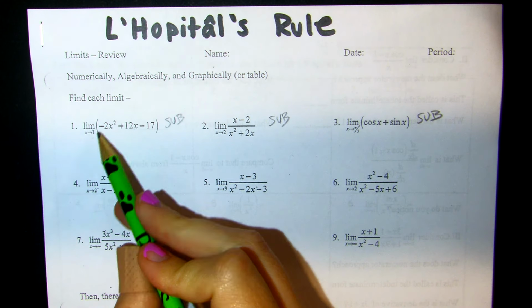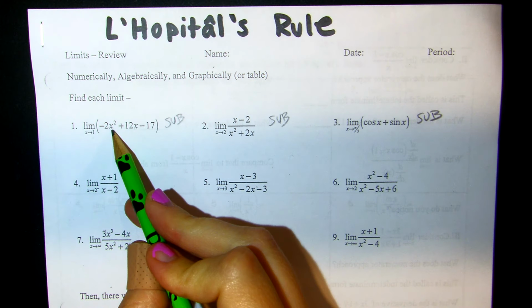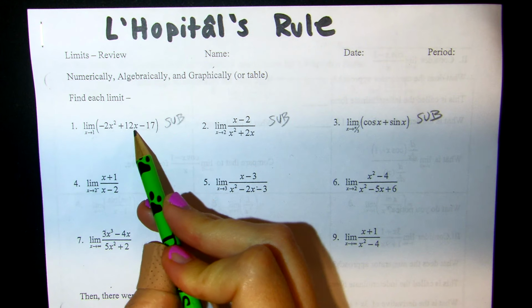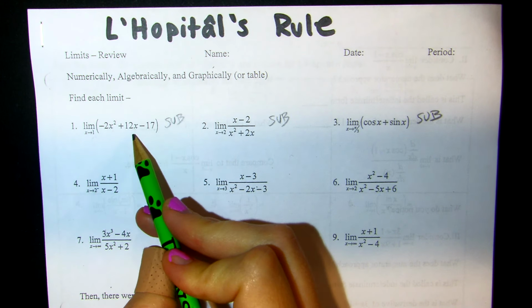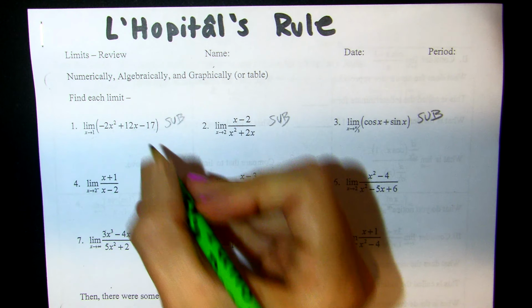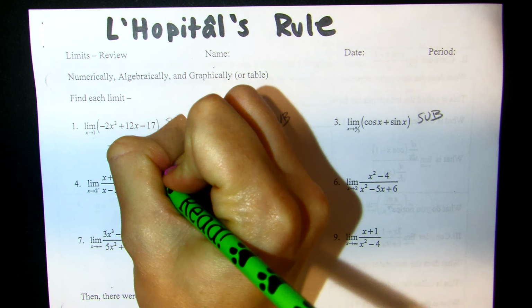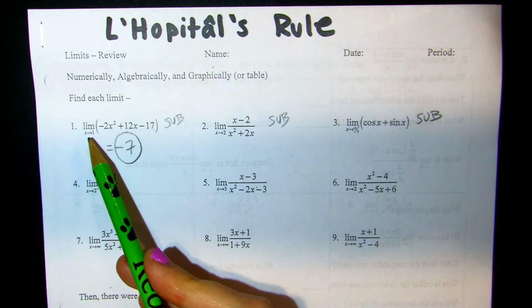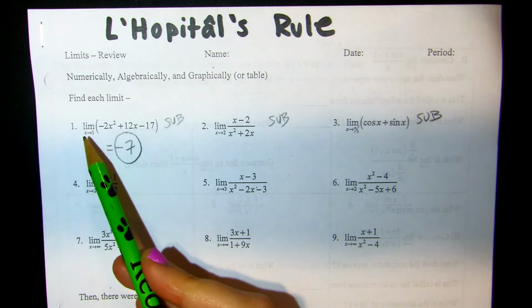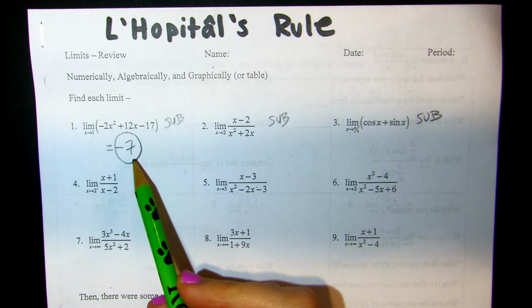And so, for example, if I plug this 1 in, I get -2 plus 12 minus 17. So -2 plus 12 is 10. 10 minus 17 is -7. The way that we read this is when the x's are getting really, really close to 1 coming in from both sides, the y's are getting closer and closer to -7.